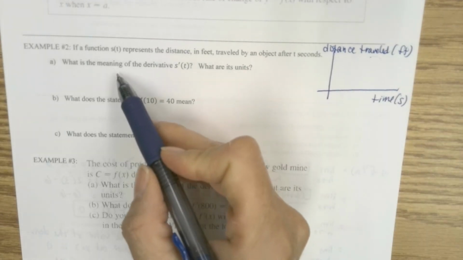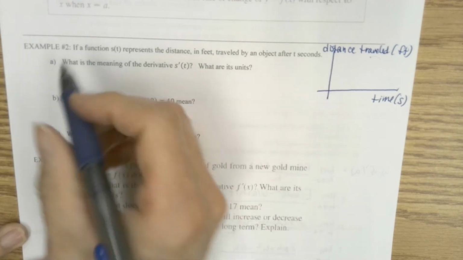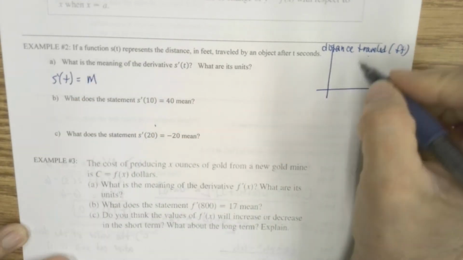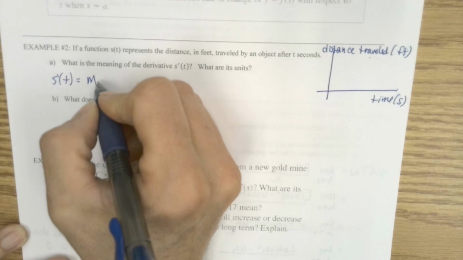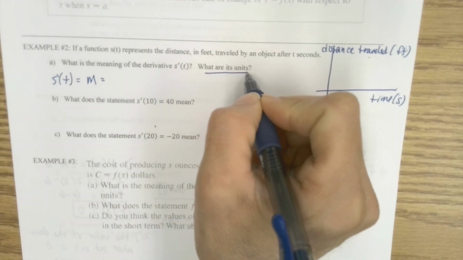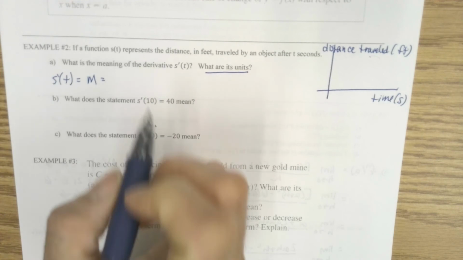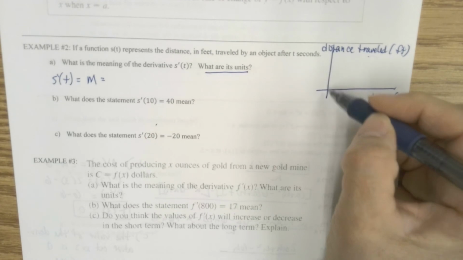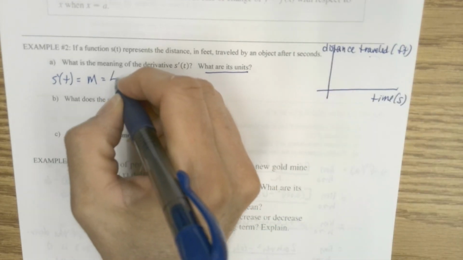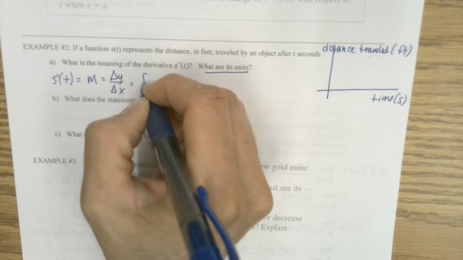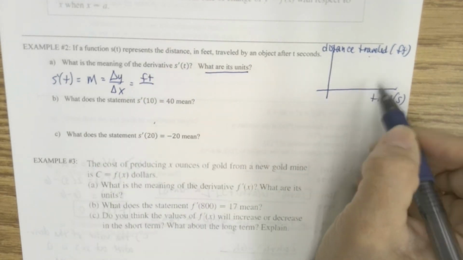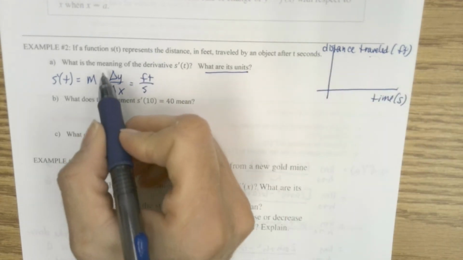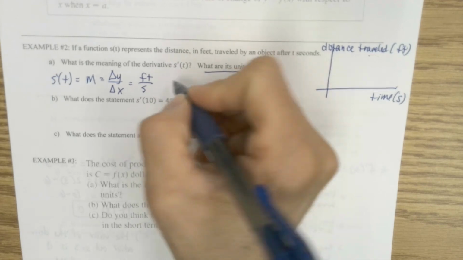Okay, so what's the meaning of the derivative? Well, we know that the derivative is the same thing as the slope of the tangent line. So let's consider what the slope would look like in terms of its units. It's almost easier to answer the units question first if you're being asked to interpret what the derivative is. So my slope unit, my change in y on top would be feet. My change in x unit would be seconds. So this is feet per second. And therefore, the meaning of our derivative is our velocity.